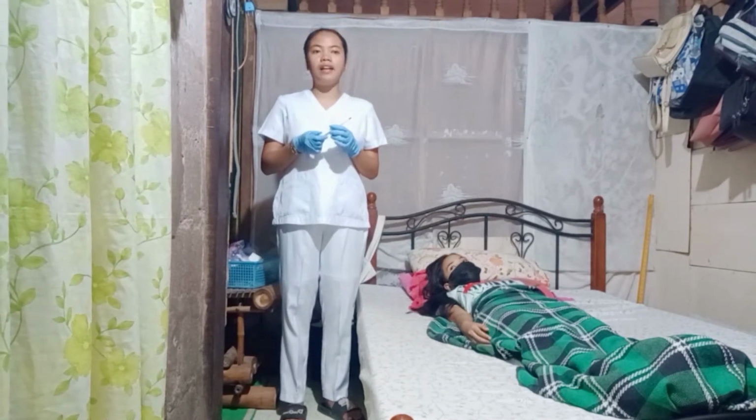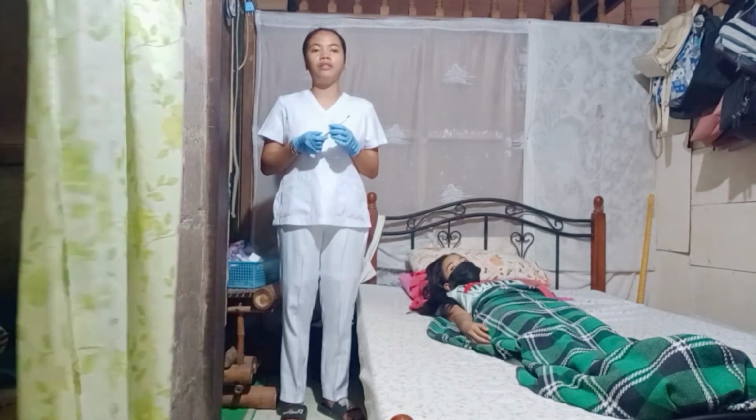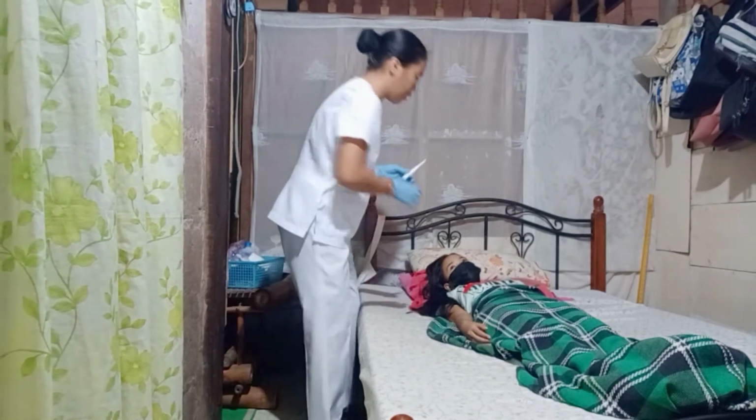Bring the client's hand down close to his body and place his forearm over his chest to allow an accurate temperature reading.